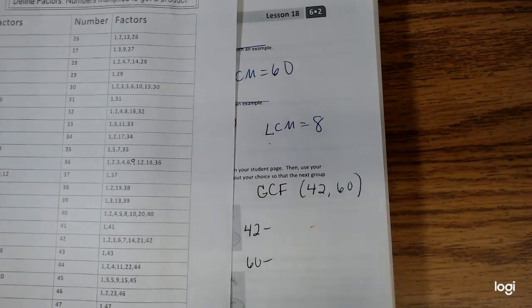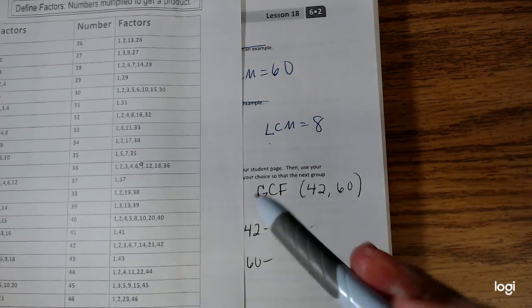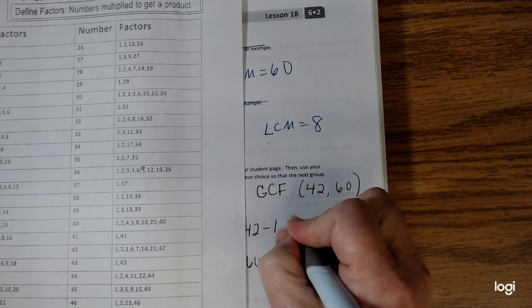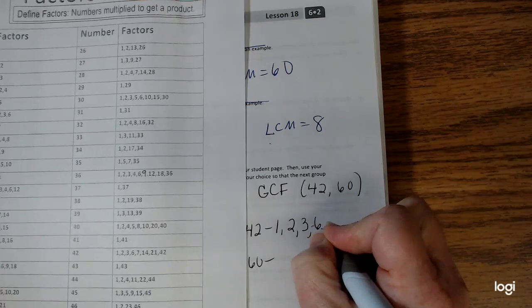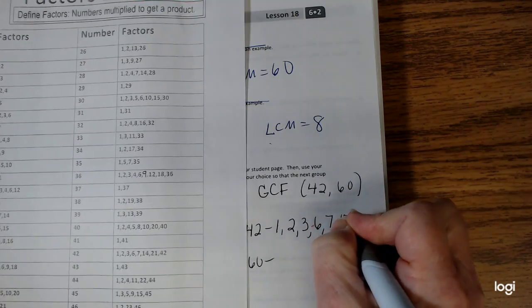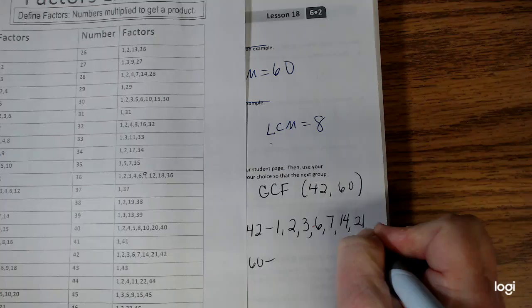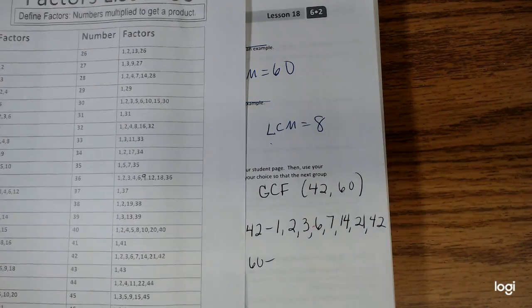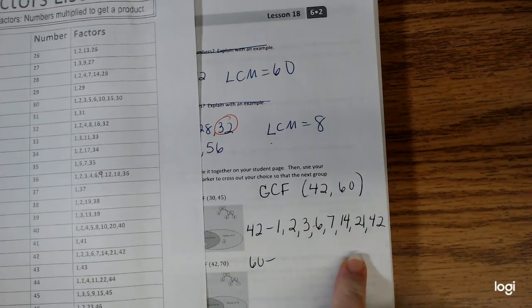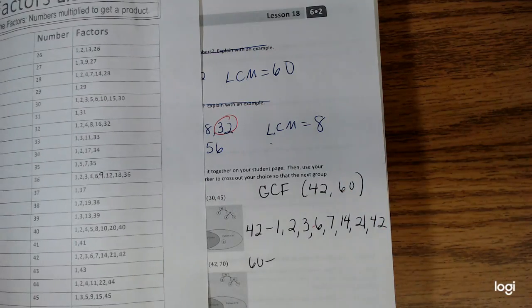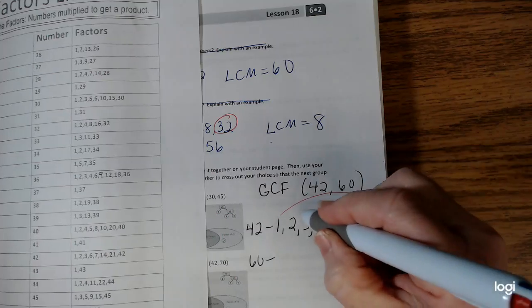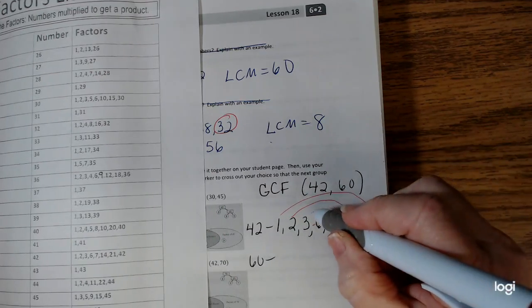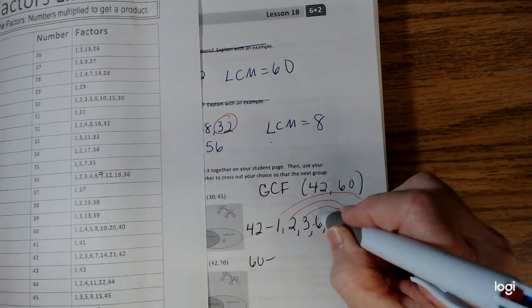The factors for 42 are 1, 2, 3, 6, 7, 14, 21, and 42. We can always check it by looking at the rainbows to make sure we have 1 times 42, 2 times 21, 3 times 14, and 6 times 7.